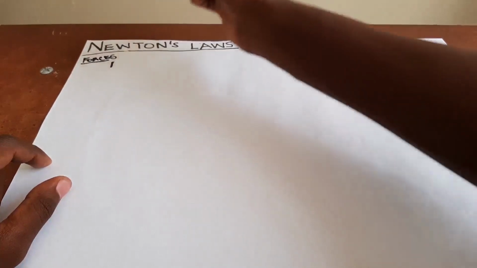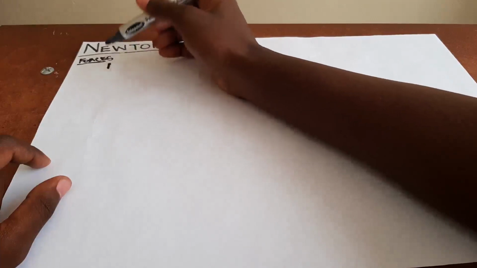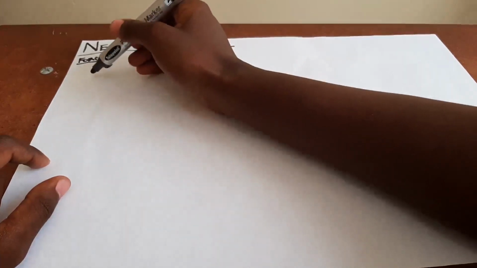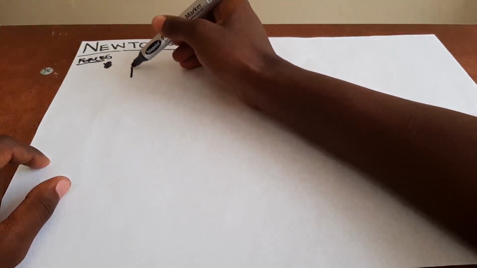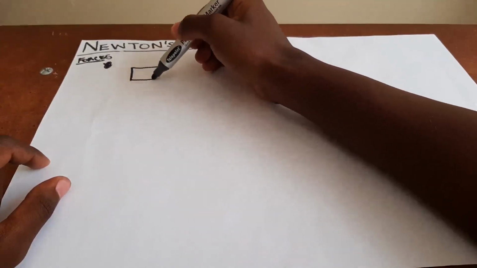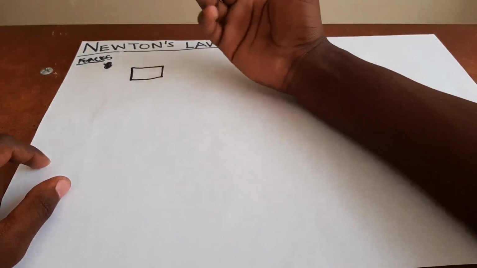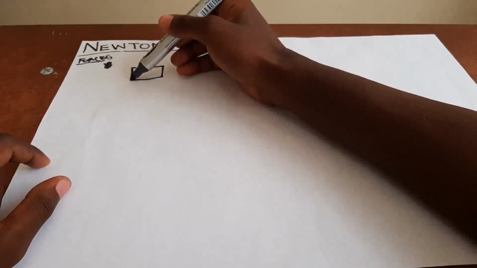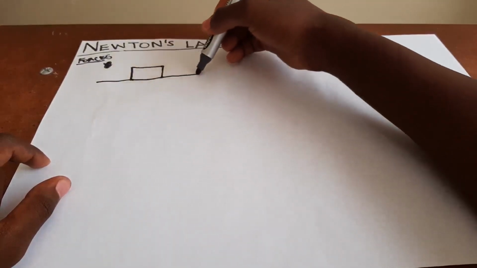Okay, let's draw. This is an object, and let's say this object is on the surface, on the land.